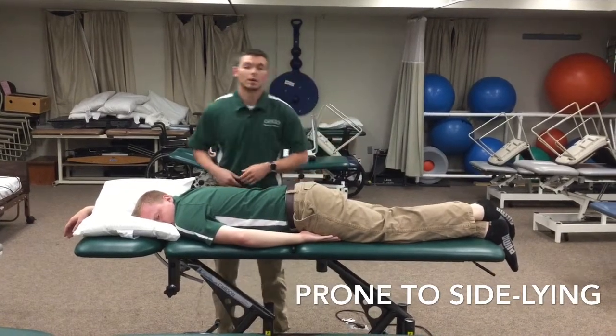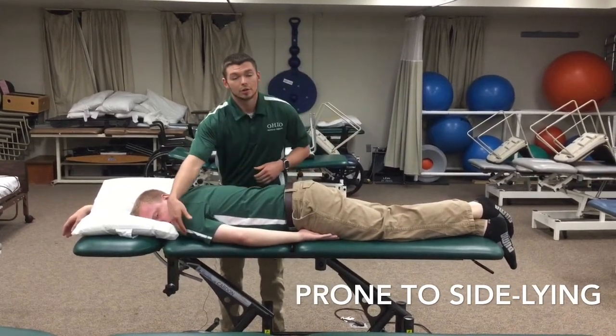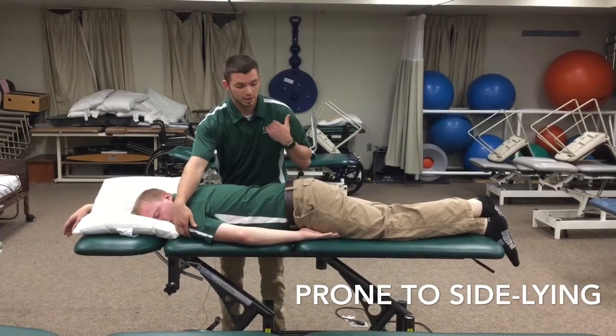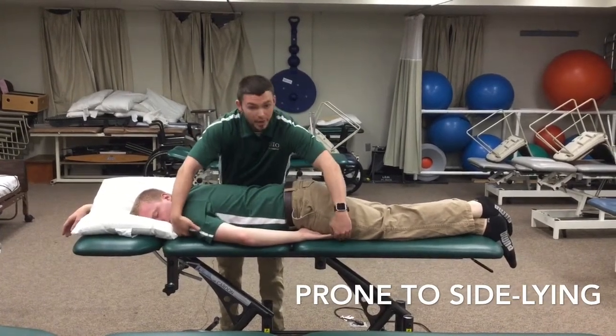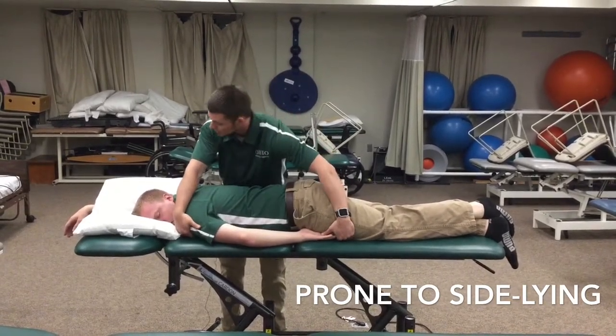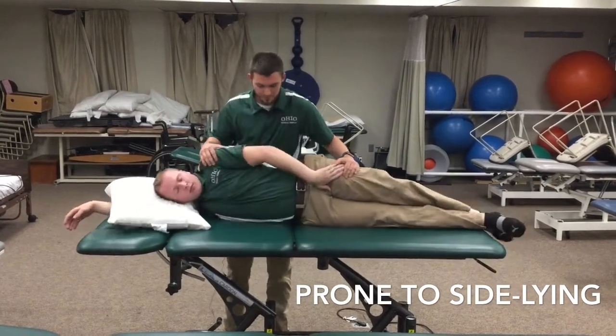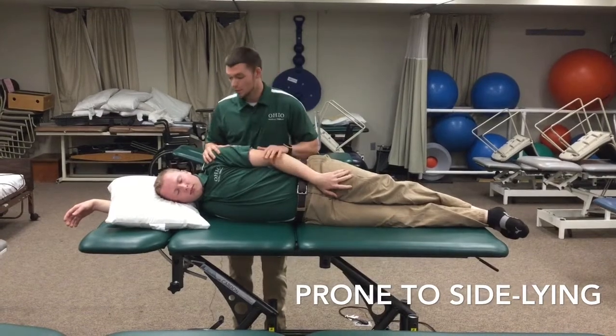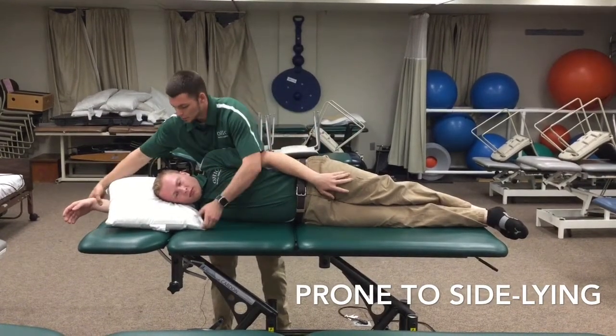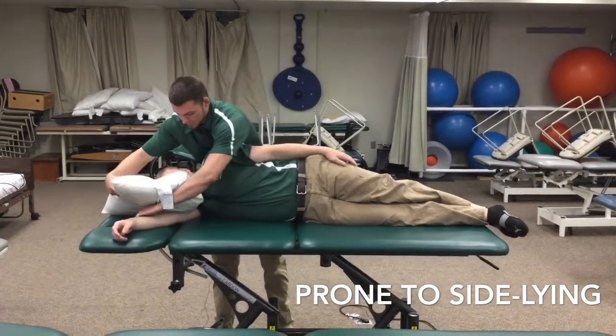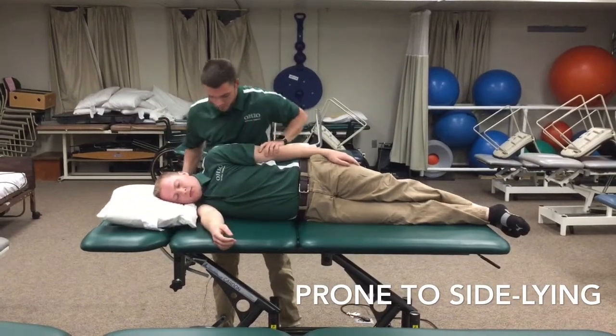And from here, you're going to give the patient a countdown, and you're going to roll the patient to their side with your hand underneath the anterior part of the shoulder and thigh. So we're going to move on 3, okay? 1, 2, 3. Once you're in this position, you want to restabilize the patient. So you can bring the patient's arm down to make it more comfortable.